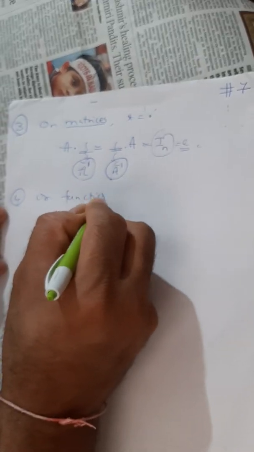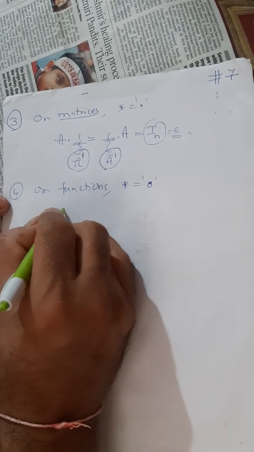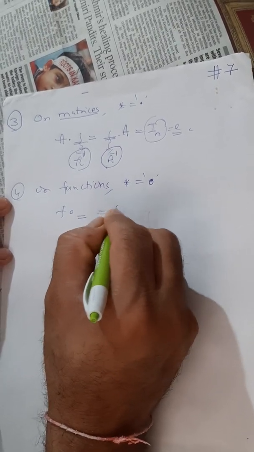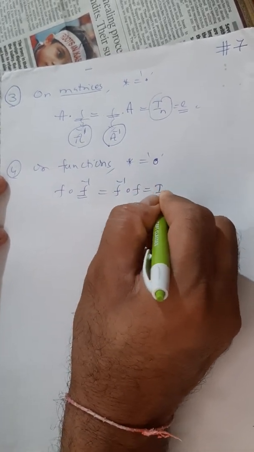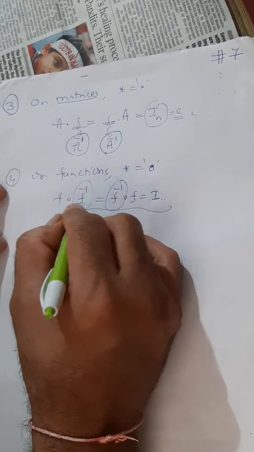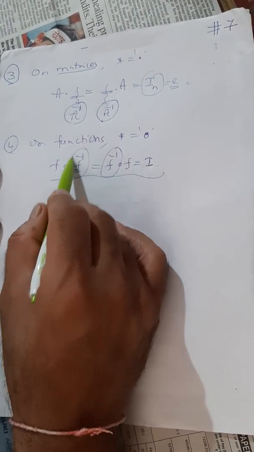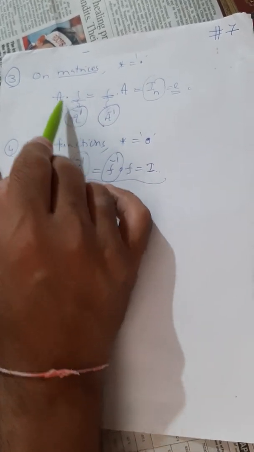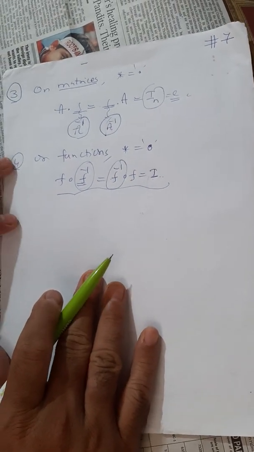On functions, if I take asterisk as composition here, then you find a function such that f composed with that function, which we called f inverse, f inverse composed with f, the answer must be I, that is the identity function, if you remember. So this becomes the inverse of f. And you know very well here, inverse doesn't mean 1 upon f. This is the inverse of f, means their composition is equal to identity. This is the inverse of this matrix, means this product equals identity. That's the concept. Okay.